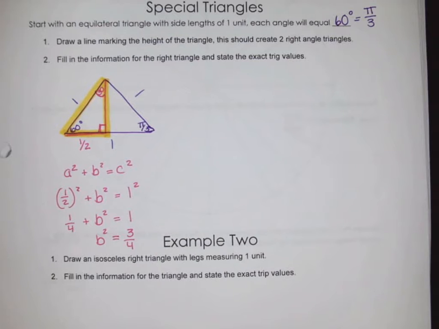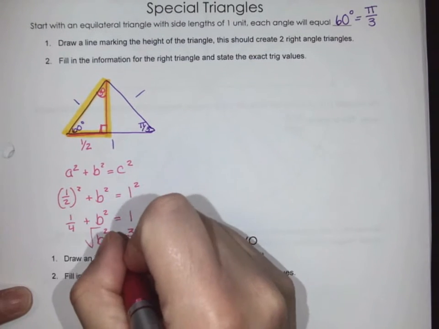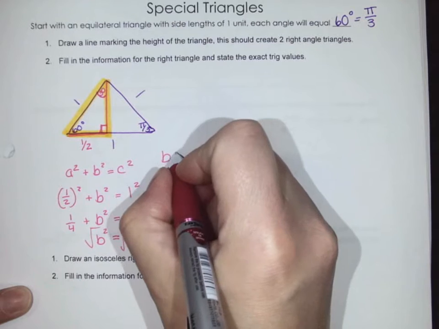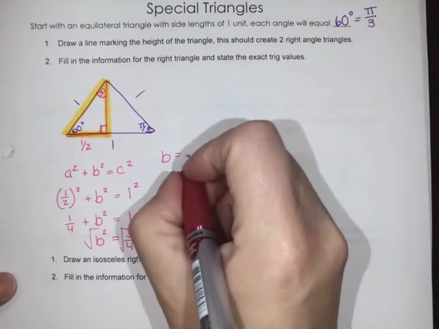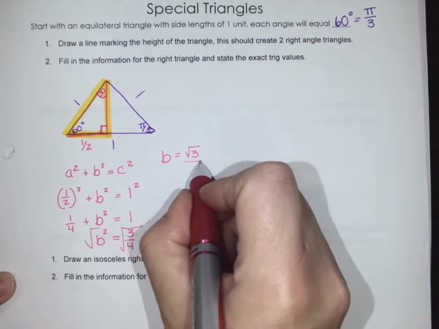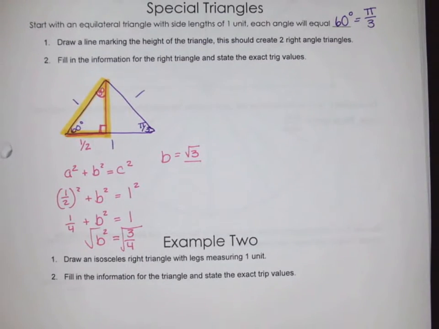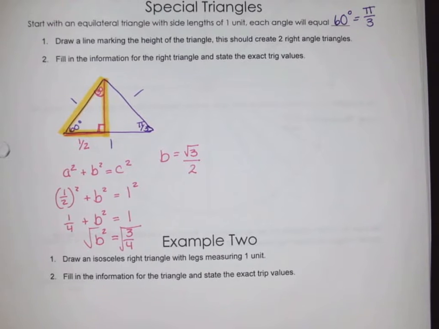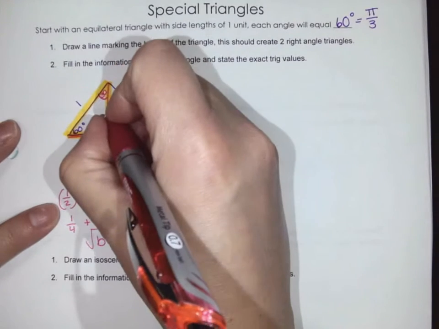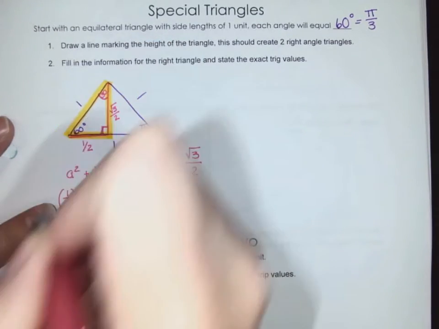Do I want b squared? I've got to square root it. So b is equal to, can I take the square root of 3 nicely? So we're going to leave it as root 3. Can I take the square root of 4 nicely? So we're going to do that. It's amazing. So what you've just done here, ladies and gentlemen, is you have found the exact value. And the reason why we call it exact value is because we didn't have to round anything. We left it as a root 3. Make sense to everybody? Okay, so we know that this height is root 3 over 2.